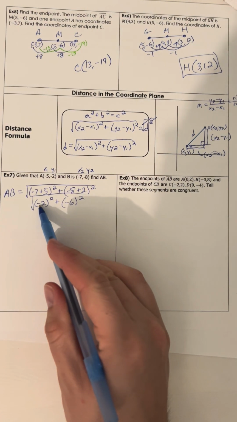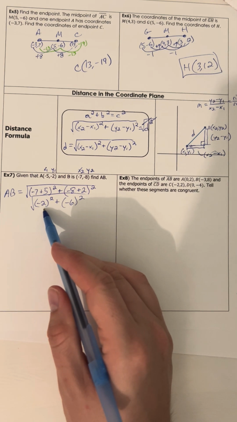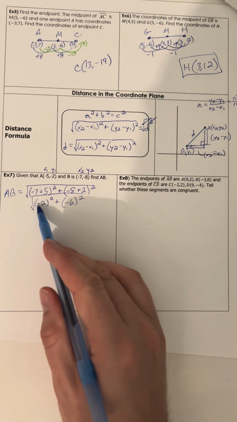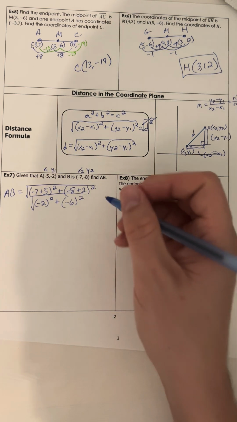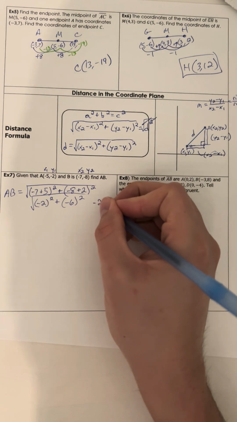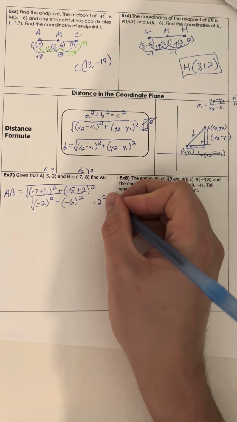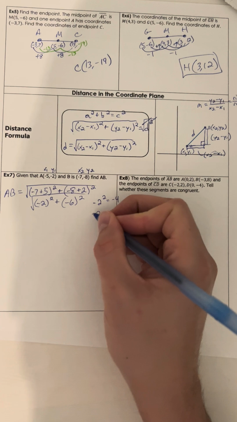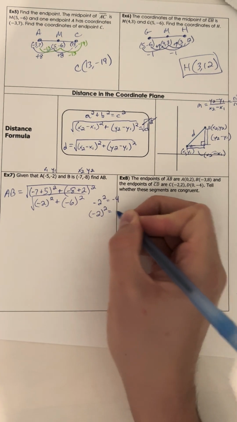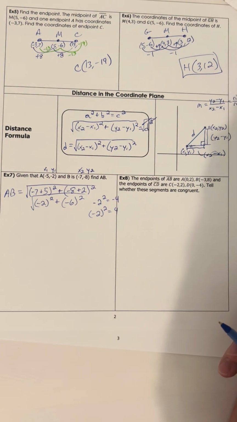Now, notice I kept the parentheses here, and it's going to be important to do this when this is a negative number. All right, because if you try and, on a calculator, type -2 squared, it's going to tell you that it's -4. But if you type it with parentheses, it'll tell you that it's +4.